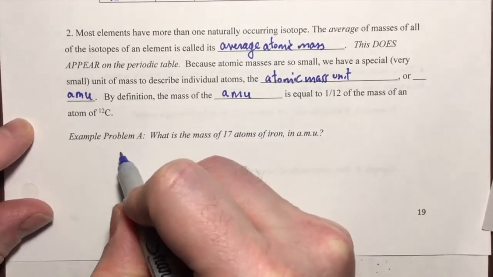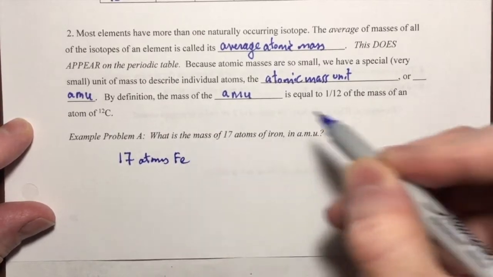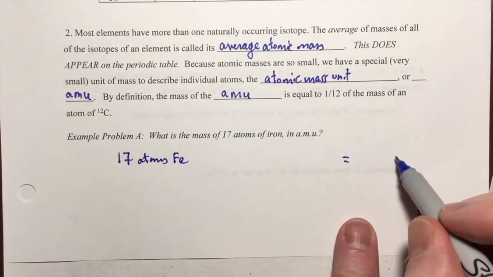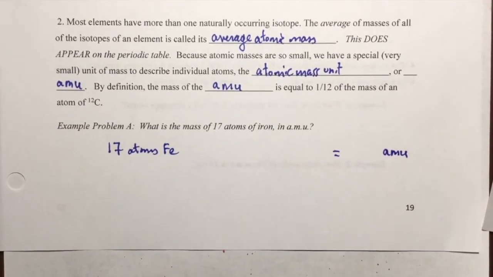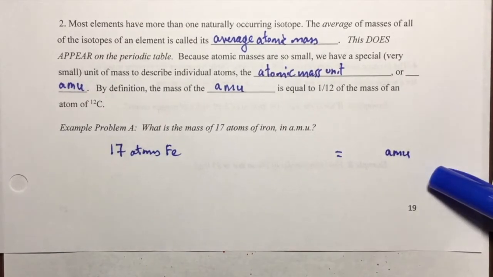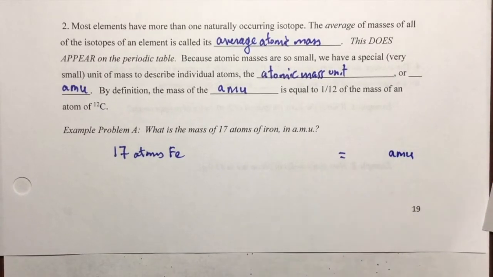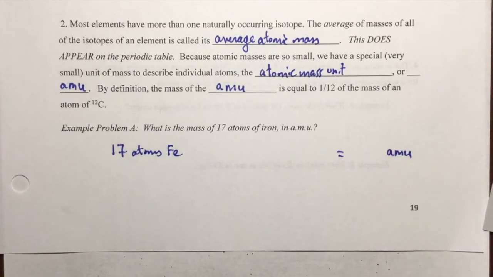17 atoms of iron. That's what we're given. And I want my answer over here to be a.m.u. So set up that way, I'll tell you that you can do this as a one-step conversion using a dimensional analysis setup. So I'd like for you to do that. Pause the video, do that math problem, and get the answer.